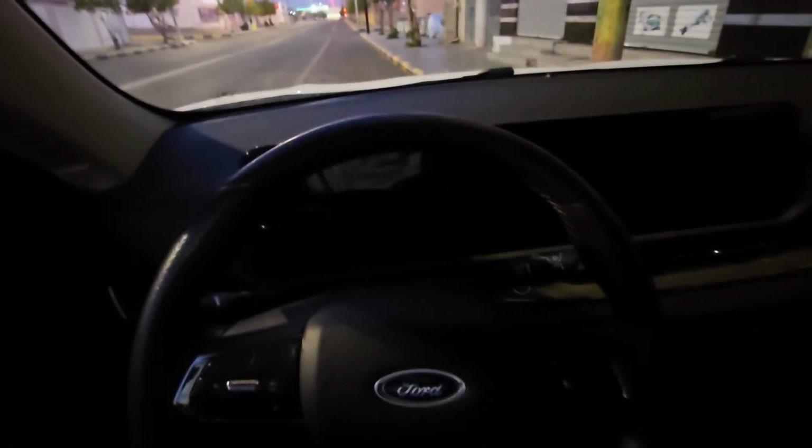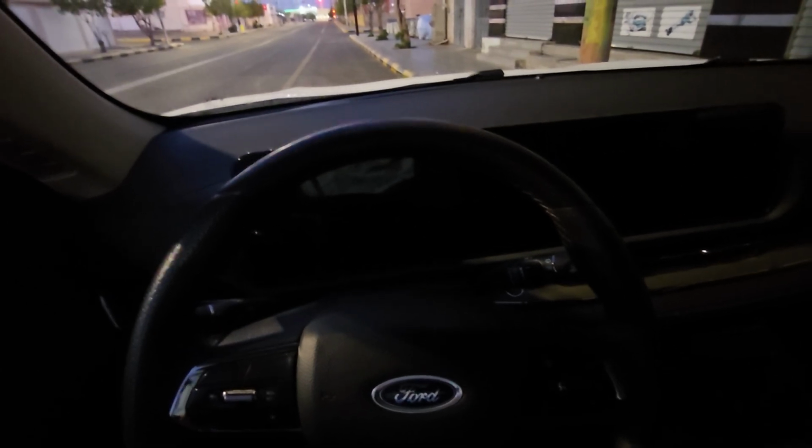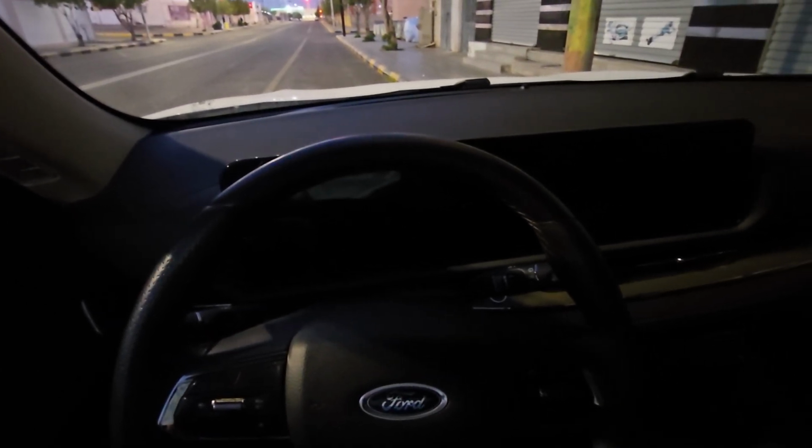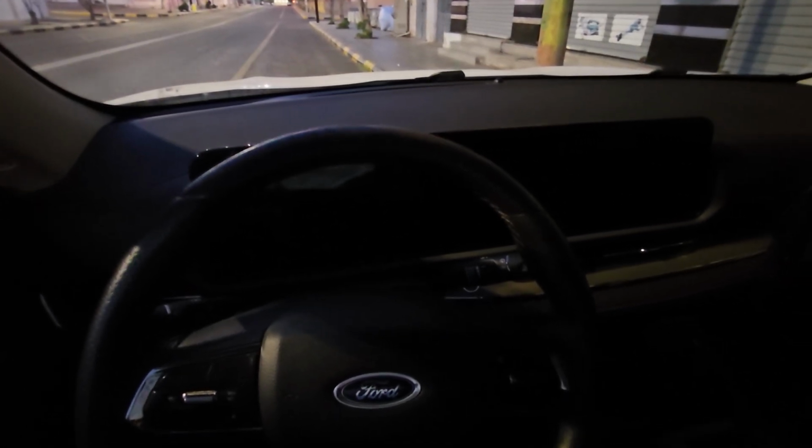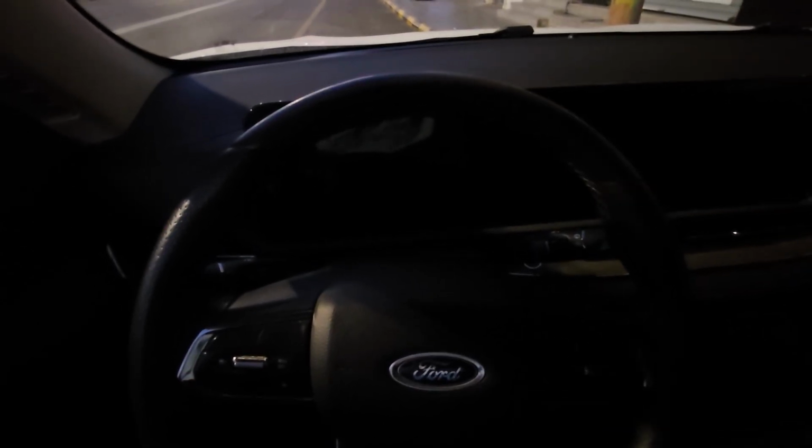Today my video is about the Territory Ford, how to change the modes of your car. The Territory Ford gives you 5 modes: normal mode, sports mode, eco mode, mountain mode, and incline mode. Today we will discuss how to change your vehicle mode to eco mode, normal mode, or sports mode, the different drives you can enjoy in the Territory Ford. Okay, let's start our video.